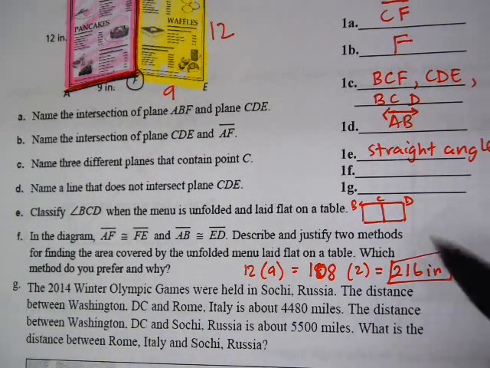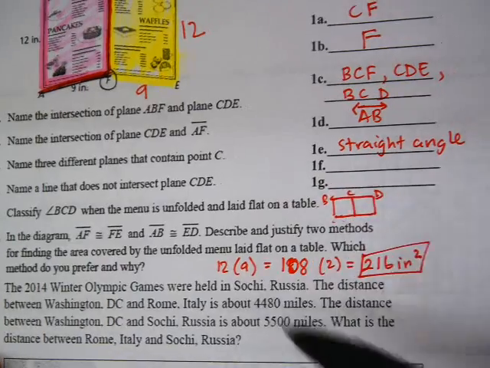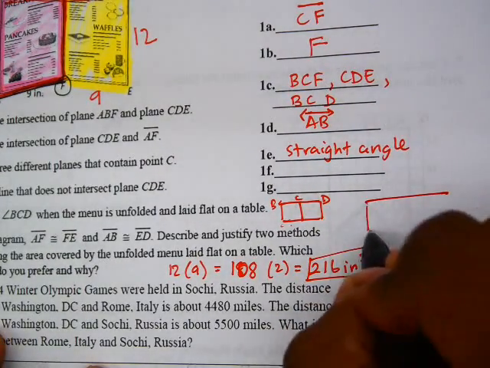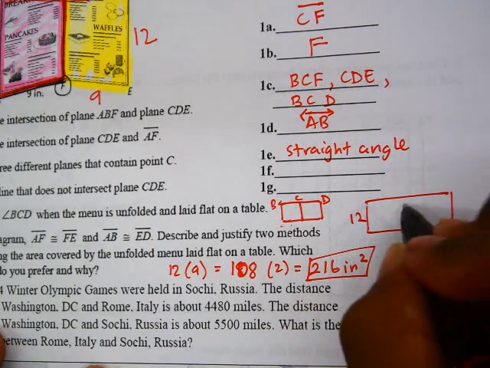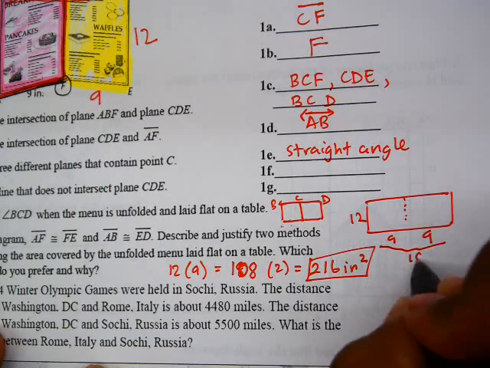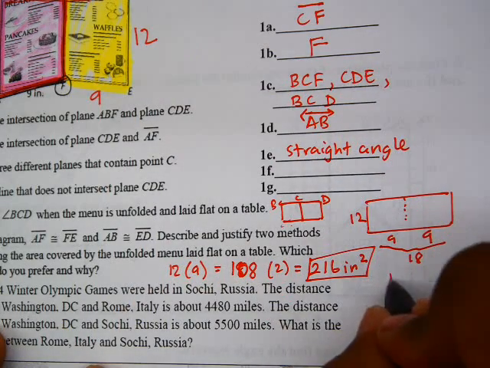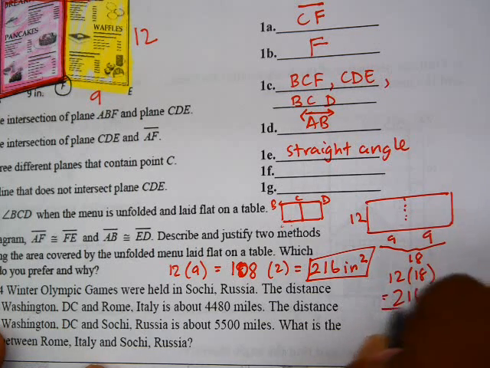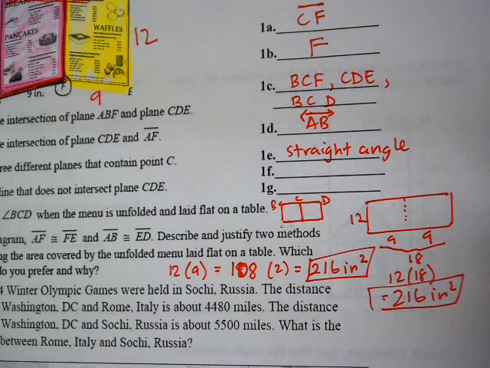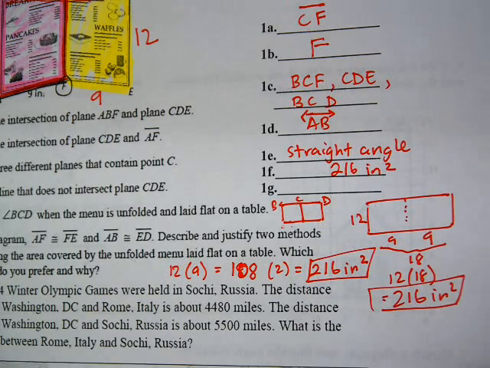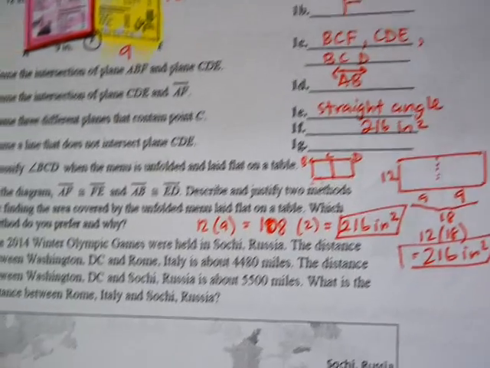The other way is back to this idea of it being in like a completely flat shape. So if this was 12 and this is 9 and 9, that would be 18. So instead of doing all this work, I could have done 12 times 18. That also gets you 216 inches squared. Whichever way you like it is alright by me. Okay.